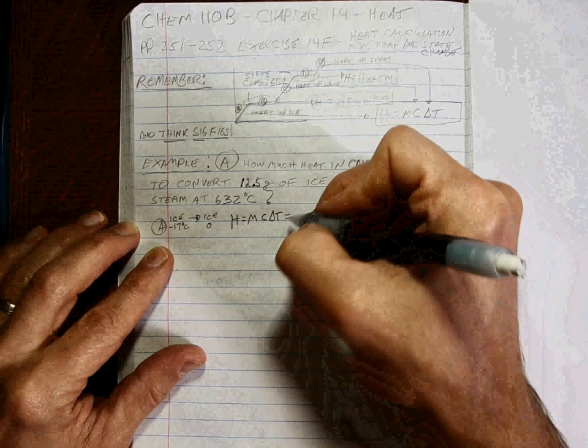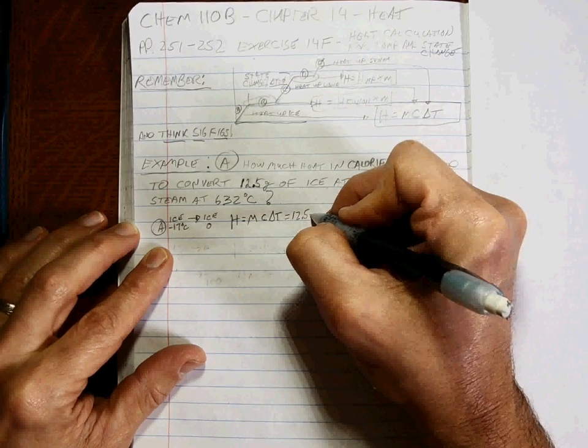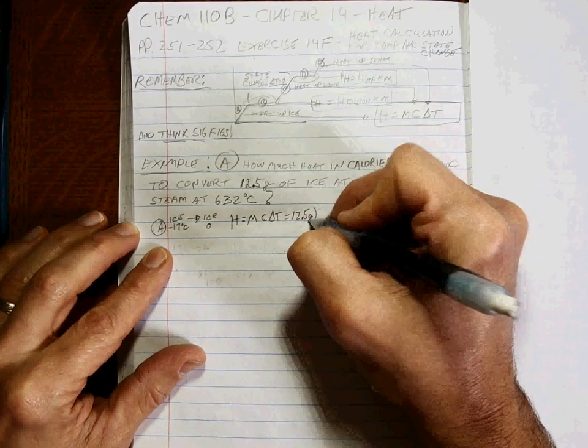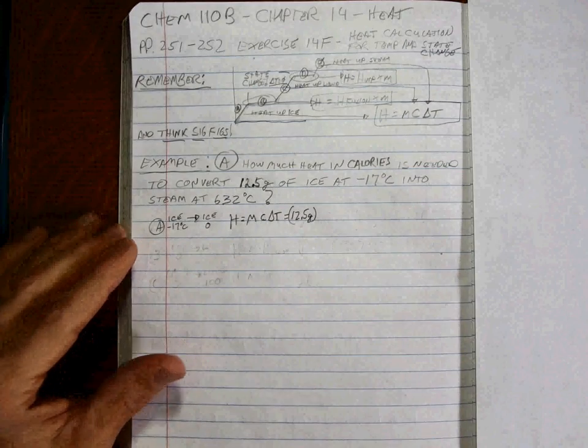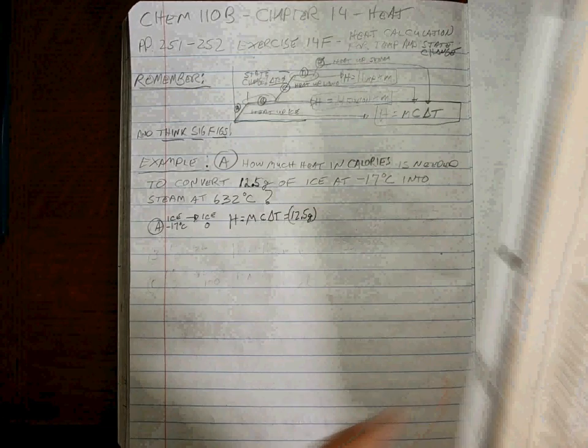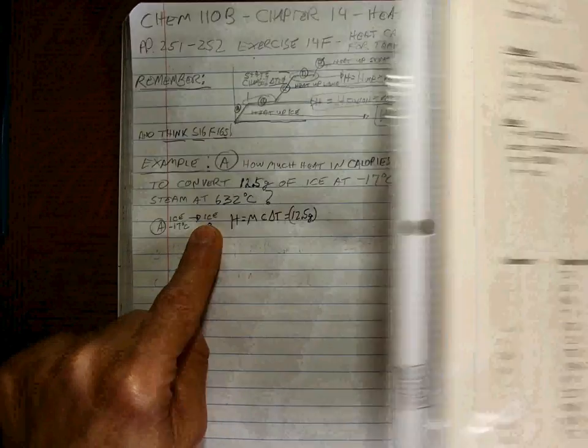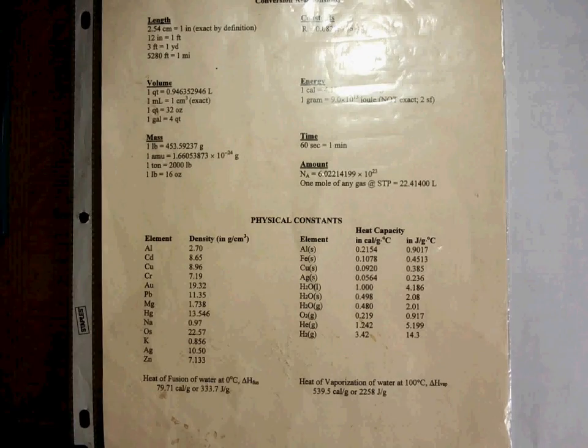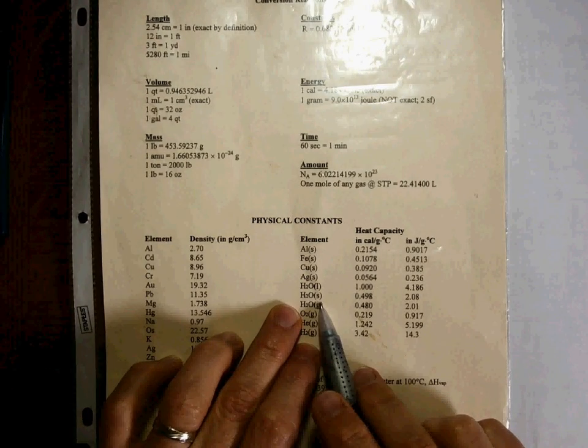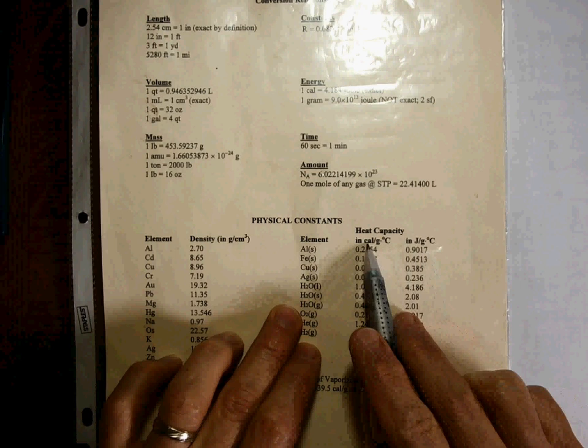The mass is 12.5 grams. The heat capacity, well, which heat capacity do we use here? Ice. To use the heat capacity for ice, that's H2O solid, really important.